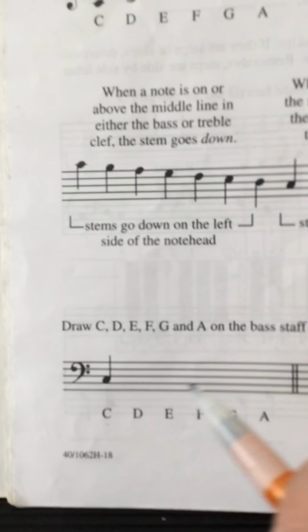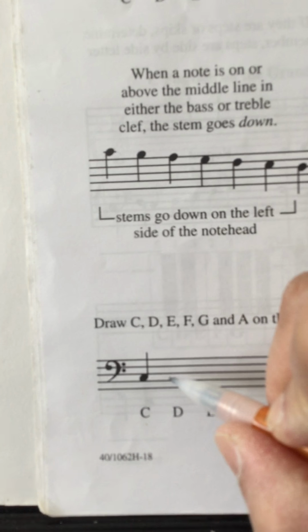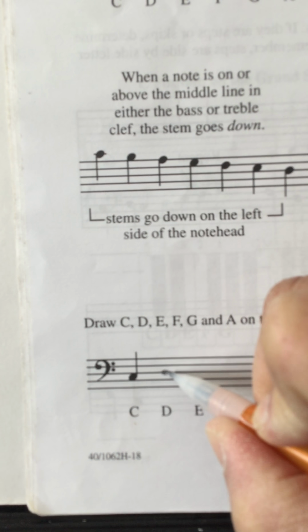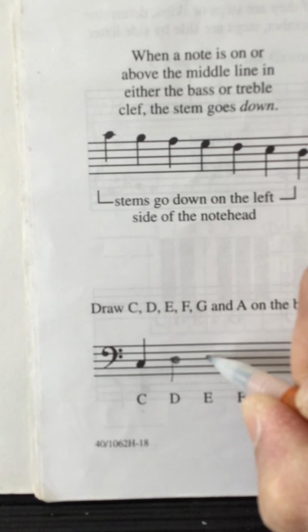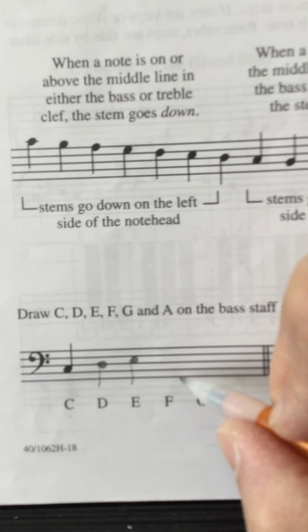Okay, so the bottom of the page, you're doing bass clef. Same idea, you're drawing quarter notes. So that's a C, the D is here, and that is your third line. So that stem should head down. And the E, stem should head down, right, etc., etc.